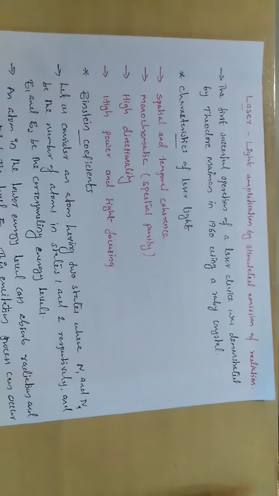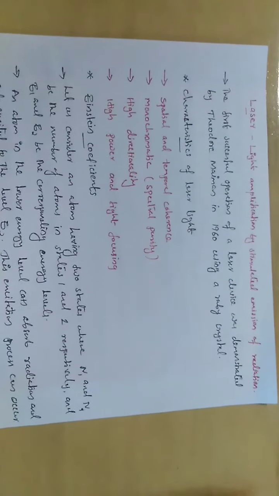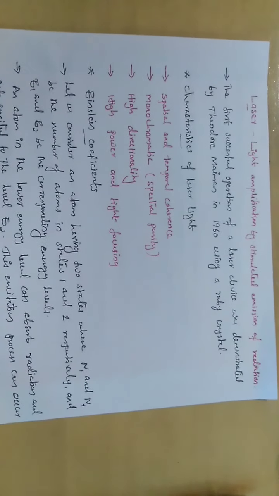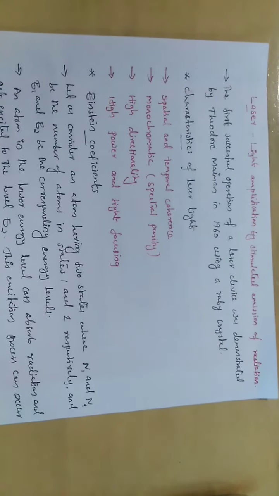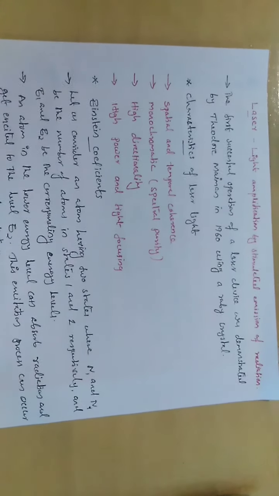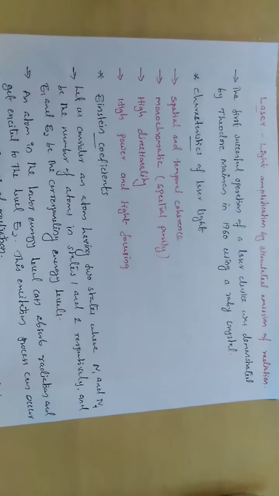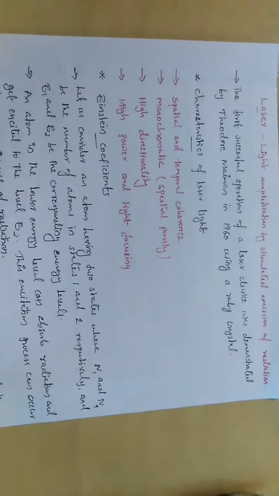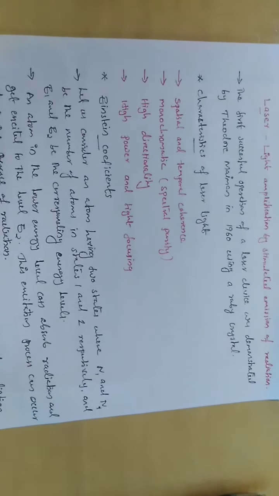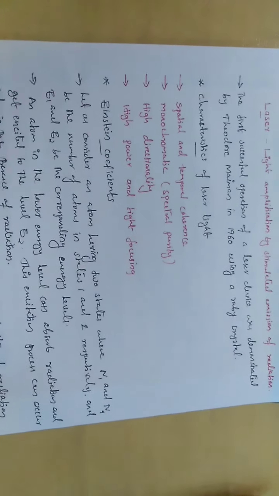Laser: light amplification by stimulated emission of radiation. The first successful operation of a laser device was demonstrated by Theodor Maiman in 1960 using a ruby crystal. Characteristics of laser light: spatial and temporal coherence, monochromatic, high directionality, high power and tight focusing.